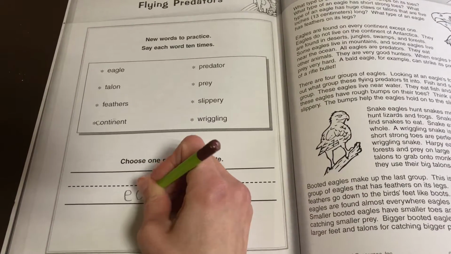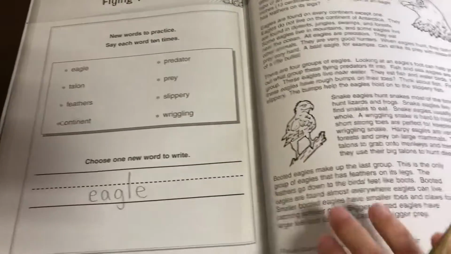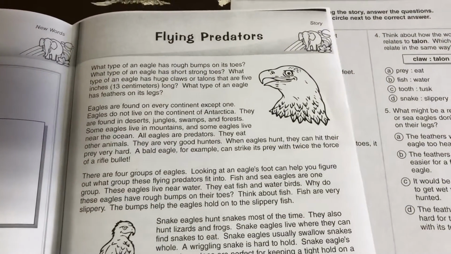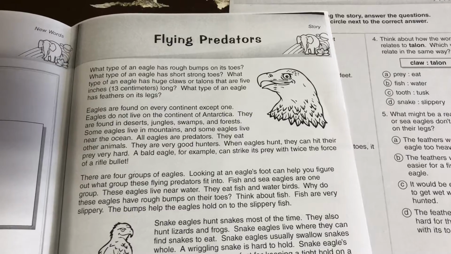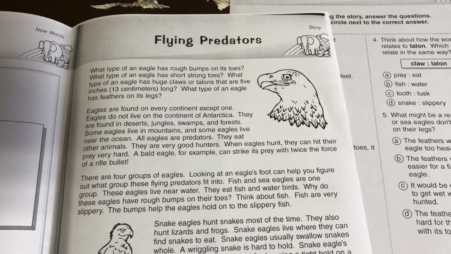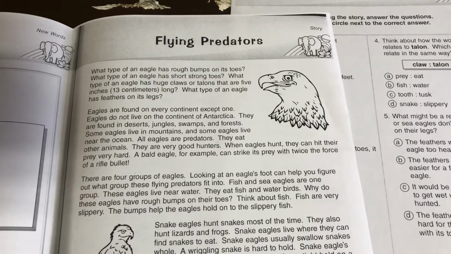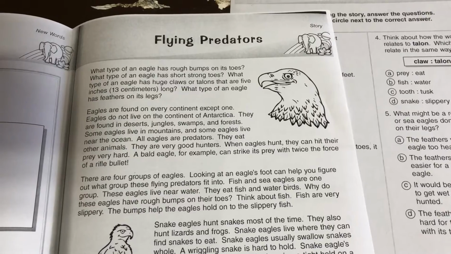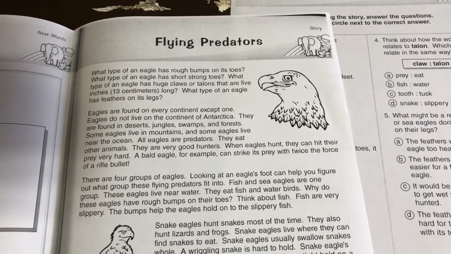I'm going to do eagle. All right, flying predators. What type of an eagle has rough bumps on its toes? What type of eagle has short, strong toes? What type of eagle has huge claws or talons that are 5 inches, 13 centimeters long? What type of an eagle has feathers on its legs?